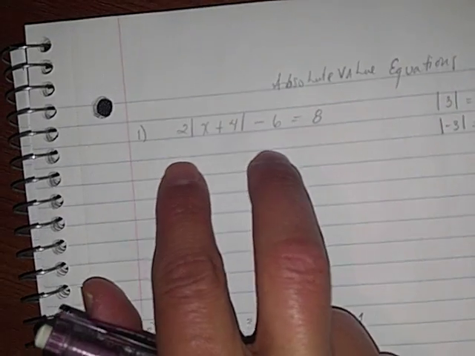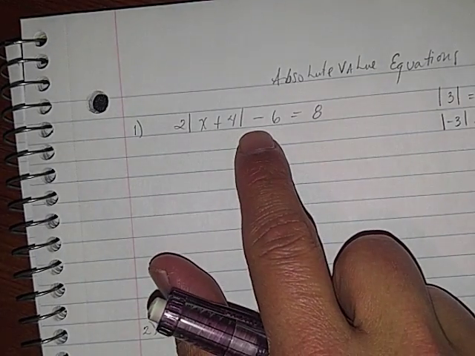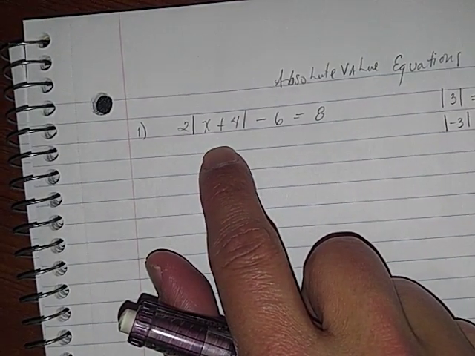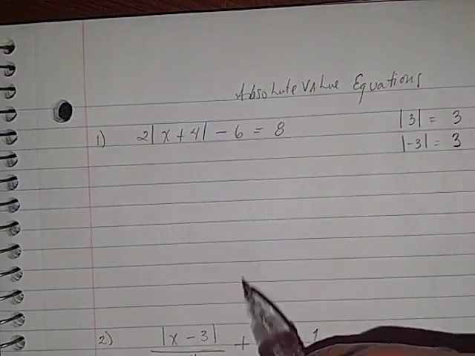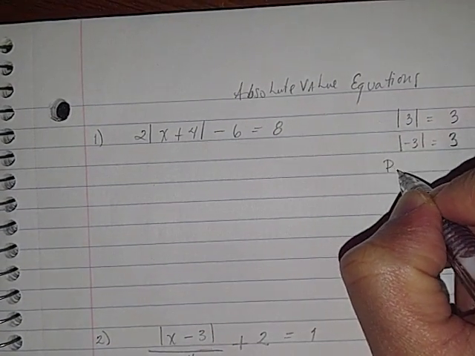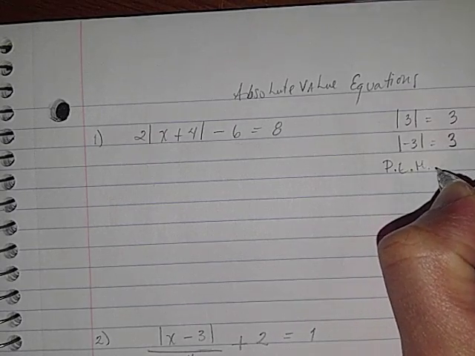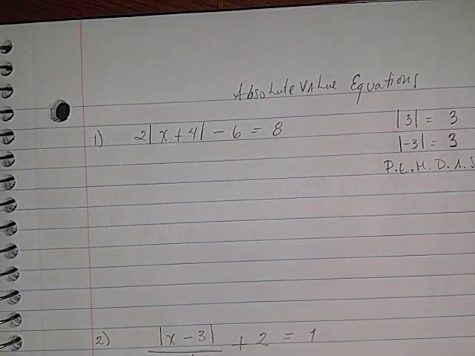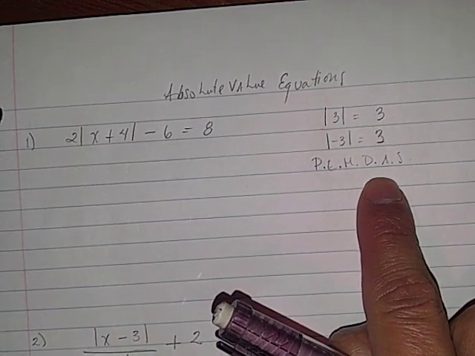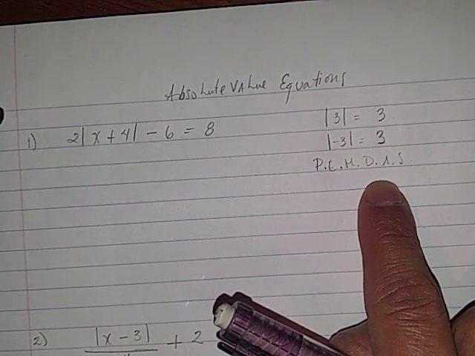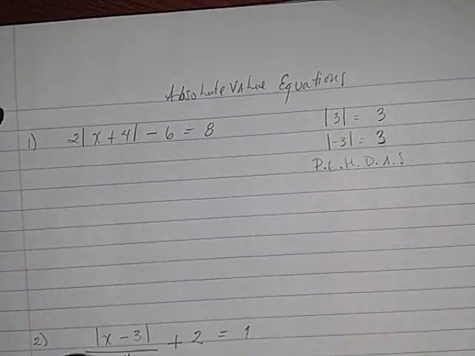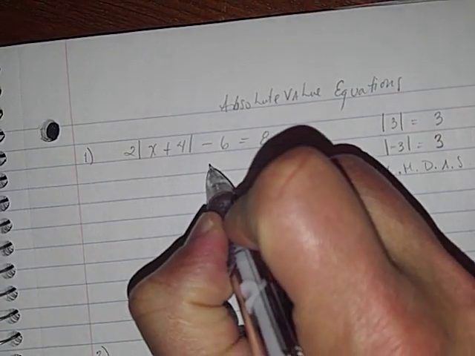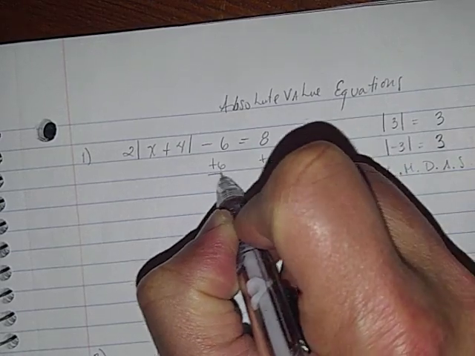Now the whole key here is that when you're solving these, you want to isolate the absolute value. And we just want to solve it like we do a normal equation. The first thing we want to do is undo PEMDAS, the order of operations. If we undo this, then everything will work itself out. So we want to first undo addition and subtraction. If you notice, you get that minus 6, so we're going to do plus 6, plus 6.